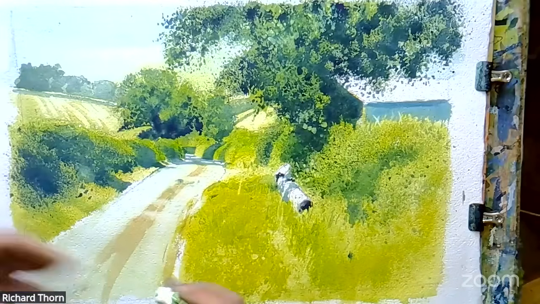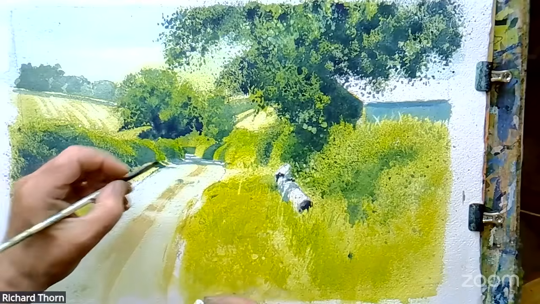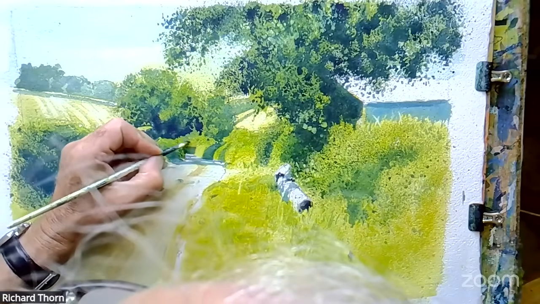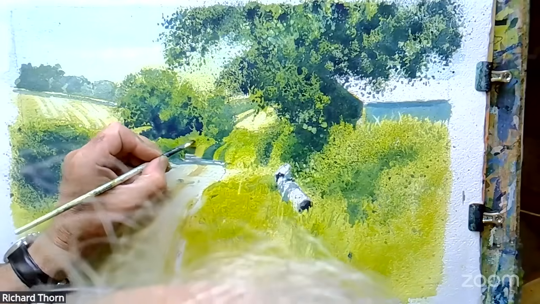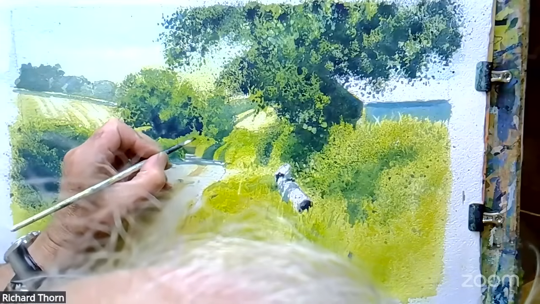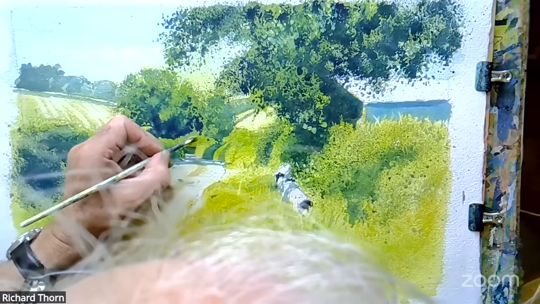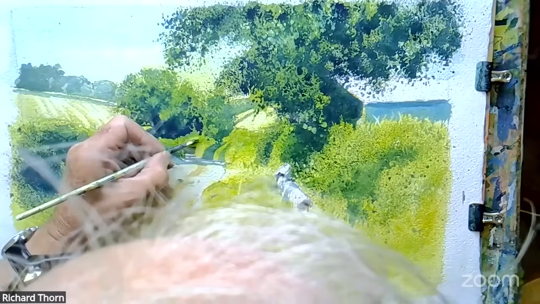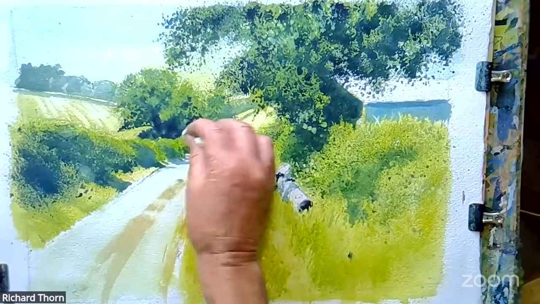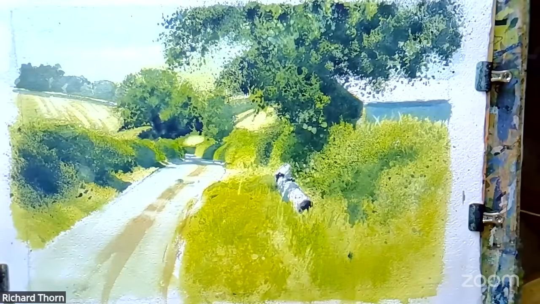I'm running out of tissue. Right, so there's the top of my house, and the field going up that way. There's a focal point.